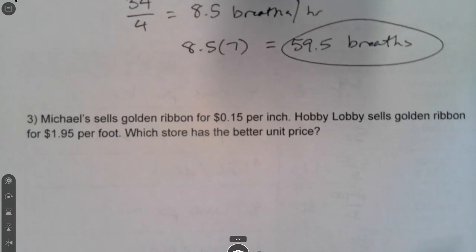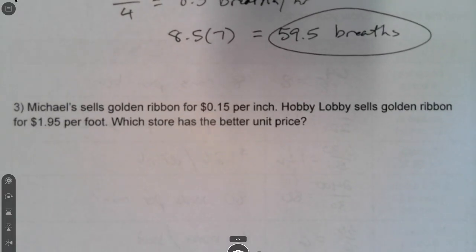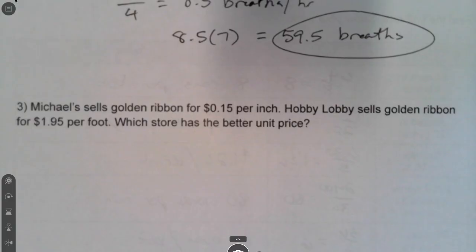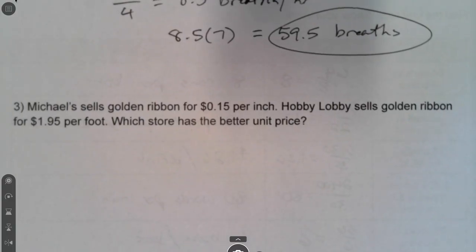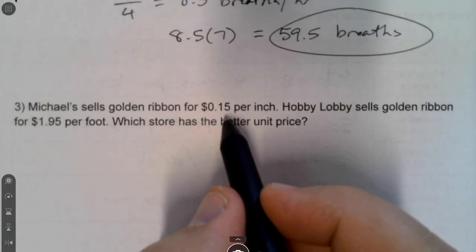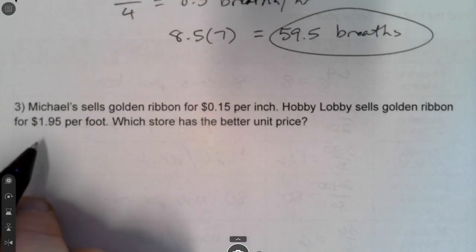So kind of like we did with the country music and the rock music, this is another way we can try to figure out who has the better rate. So if we're needing some golden ribbon, maybe for awards or maybe for a craft, we notice that Michaels sells golden ribbon for 15 cents per inch. Hobby Lobby sells golden ribbon for $1.95 per foot. So which store has the better unit price? So you might need like 3 feet. And you're thinking, okay, well, would it be cheaper for me to go to Michaels and just get 36 inches at this cost? Or would it be cheaper to go to Hobby Lobby and get 3 feet at this cost?